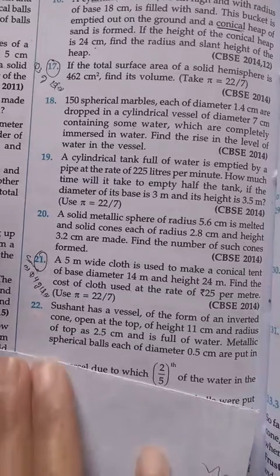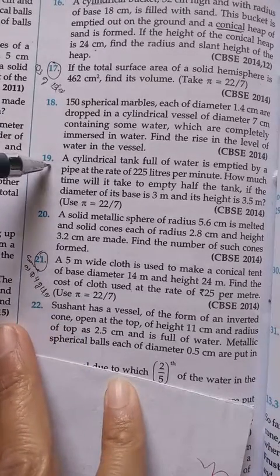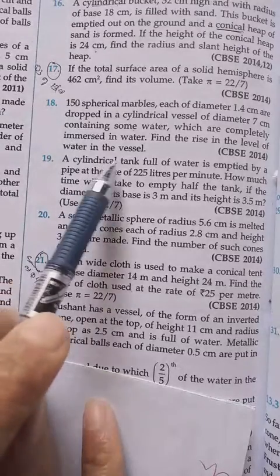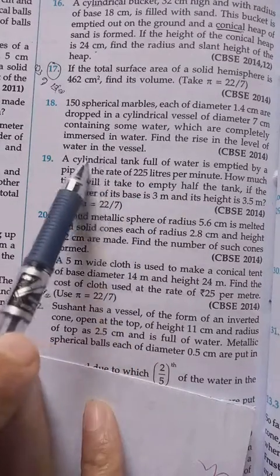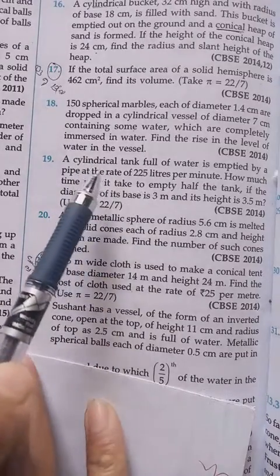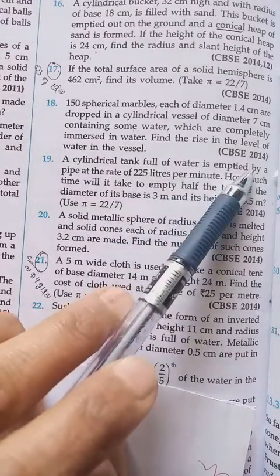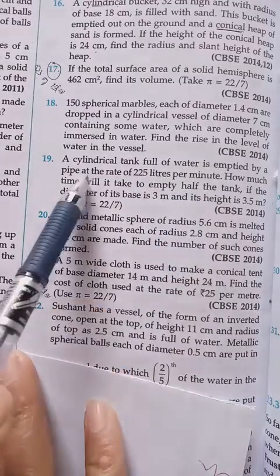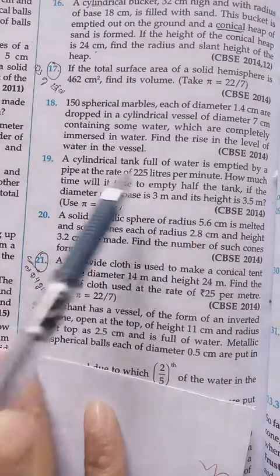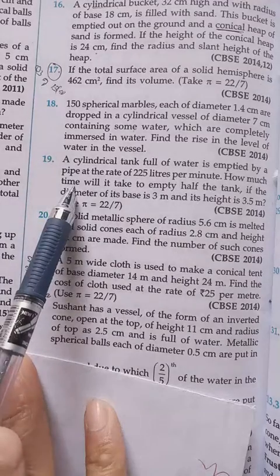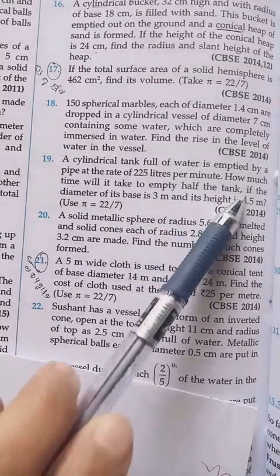Let us continue with exercise 13b, question number 19. We have a cylinder full of water, so that means the water will take the shape of the cylinder. Then that water has to be emptied by a pipe at the rate of 225 liters per minute. So we need to find how much time it will take to empty the tank.